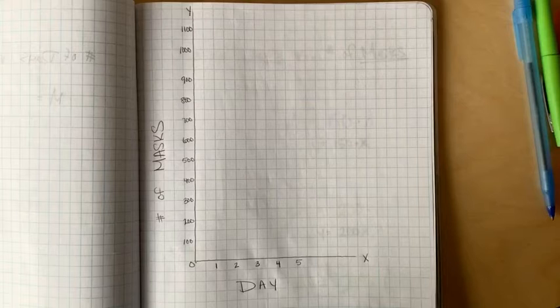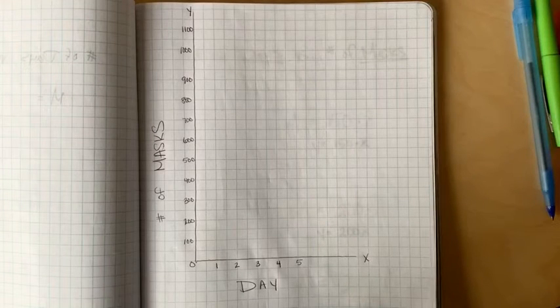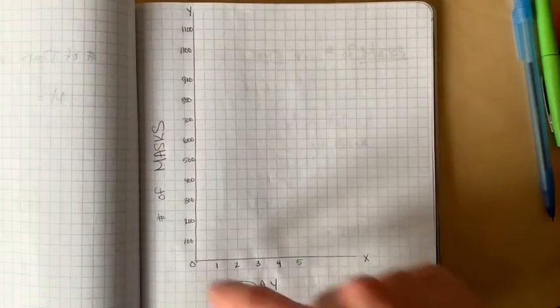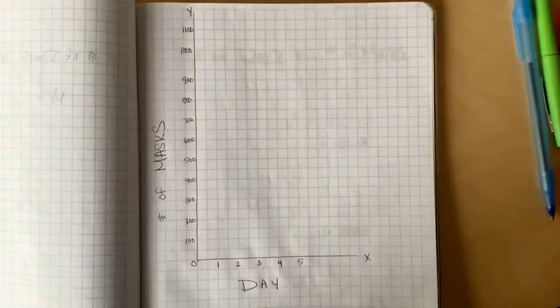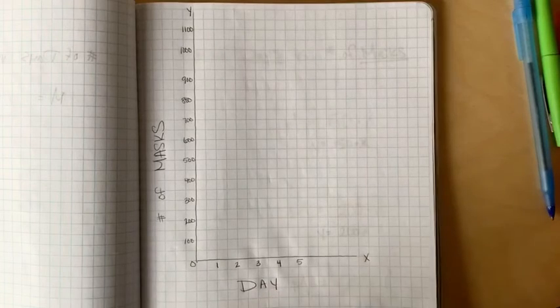Here's my graph that I prepared. It shows the two variables that we are writing relationships between. Remember, those two variables are days versus the number of masks that each hospital uses. I talked about independent versus dependent variables in the last video. Whatever is the independent variable goes on our x-axis down here, and whatever our dependent variable is goes on our y-axis up here. The number of masks depends on the number of days that go by.